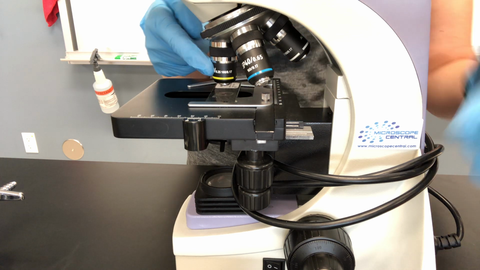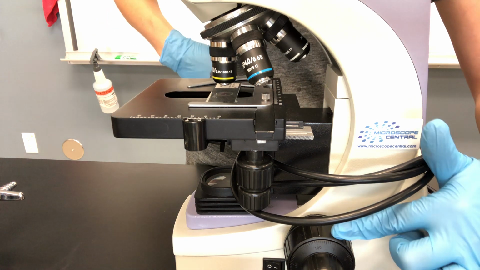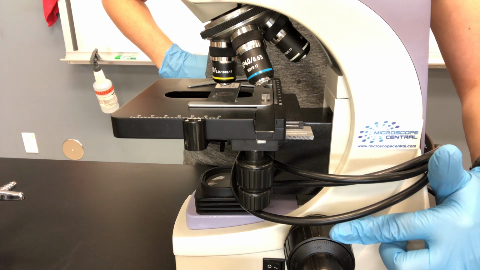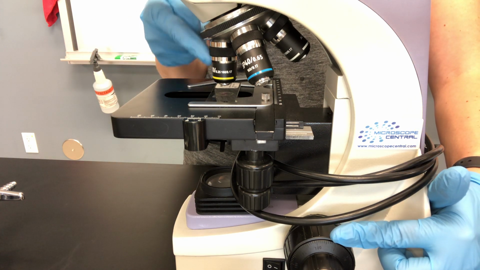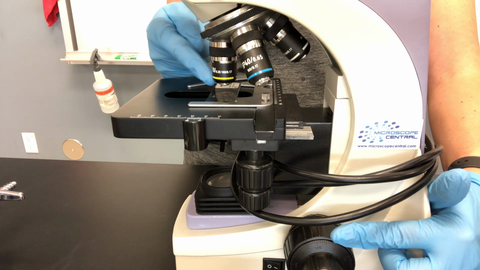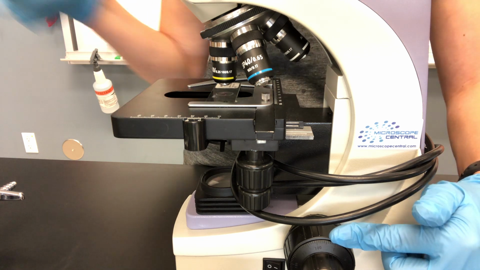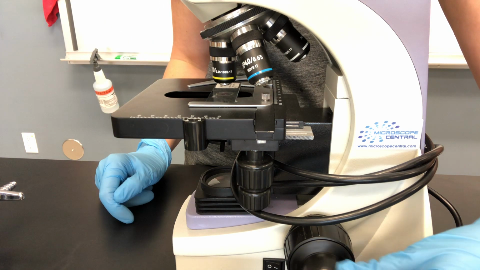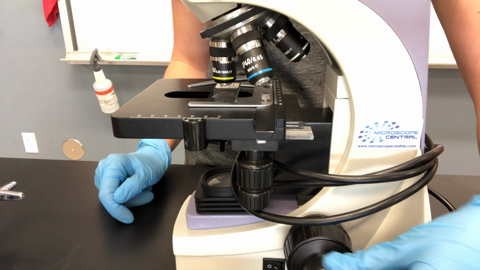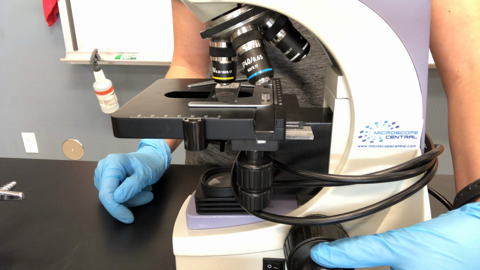Once you do this, we no longer touch this coarse focus knob because it moves the stage too much, and if you'll notice, our objectives are quite a bit longer, and we do not want to break the slide or scratch the objective lens. So looking through the eyepieces, you'll then just use the fine focus to get things just how you want them, so it's nice and clear on that low power.